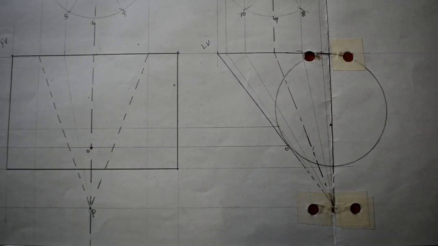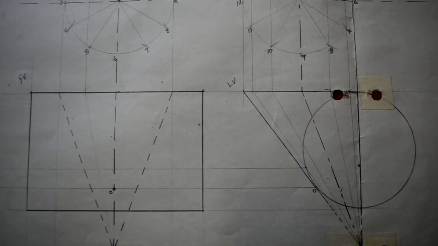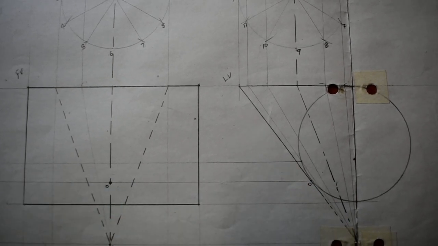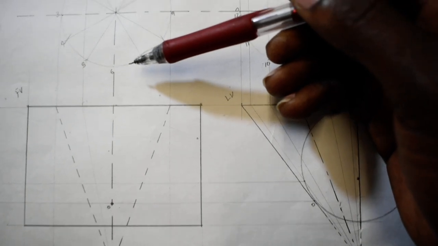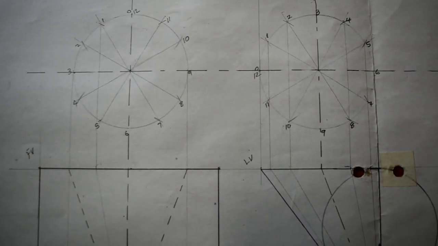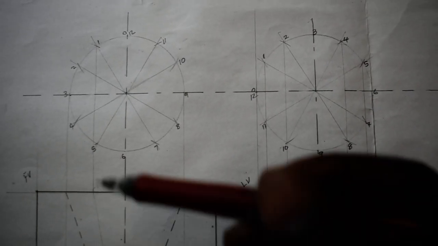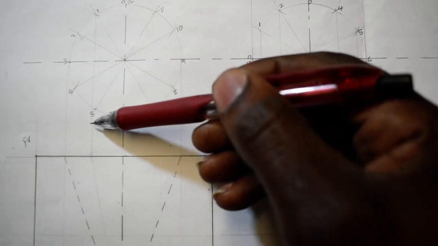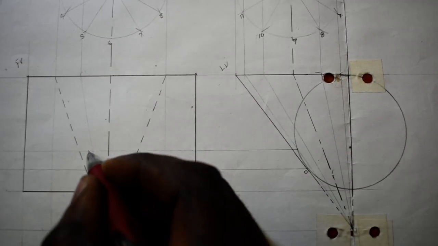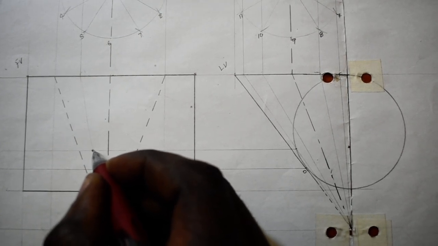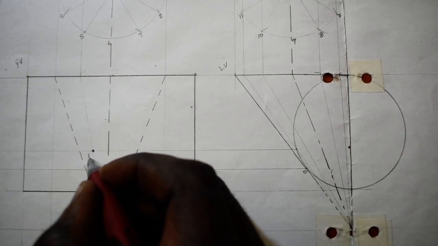This is your front view, isn't it? Once it touches the main pipe, take it horizontally. It must intersect with what? With the point 1 of the auxiliary front. There it goes. That gives me a point right there. That's going to be point 1.